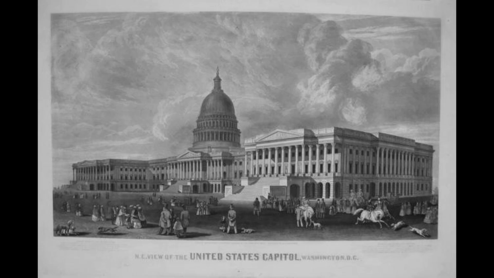The Vice President of the United States shall be President of the Senate, but shall have no vote unless they be equally divided. The Senate shall choose their officers, and also a President pro tempore, in the absence of the Vice President, or when he shall exercise the office of President of the United States.